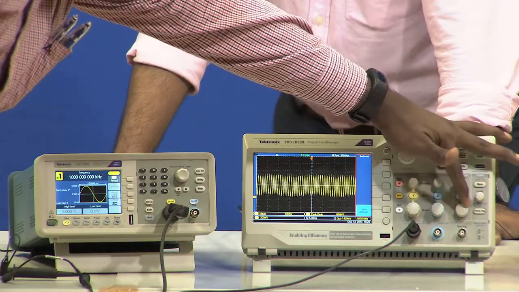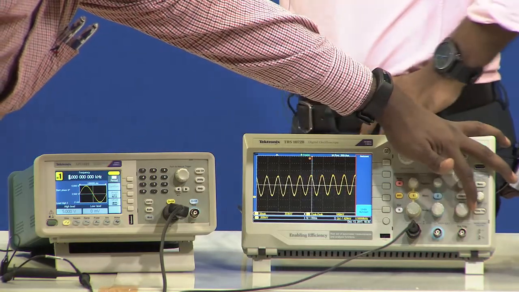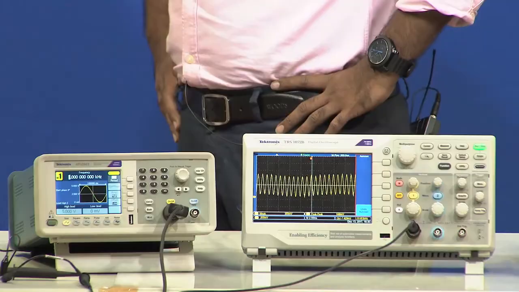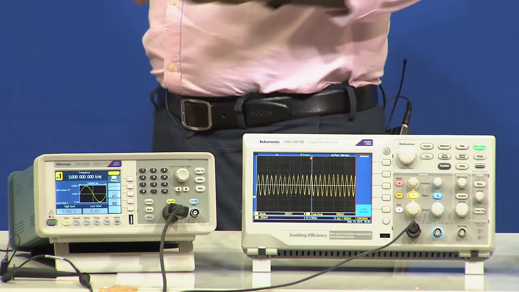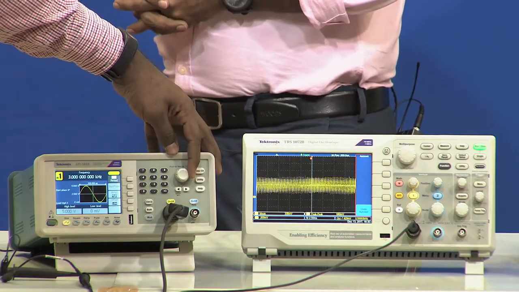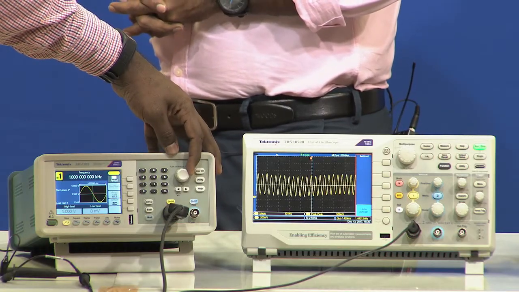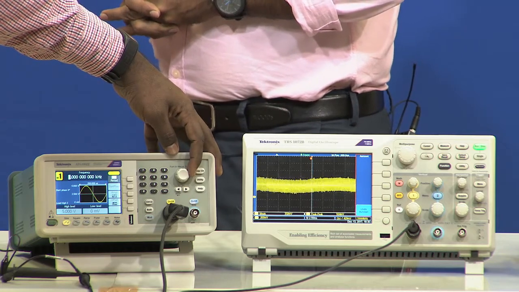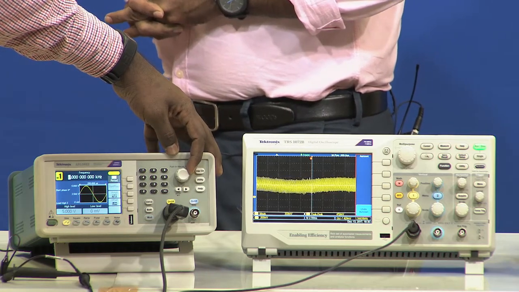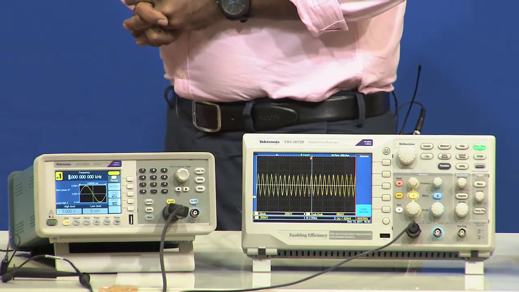Again you can change the knob. When you change the knob, you are able to see the 1 kilohertz frequency. Again you can widen it by increasing the time, or by decreasing it. So, there is a change in the frequency, and the same frequency change you can see in the oscilloscope, excellent. Now, can you change it to square wave please?